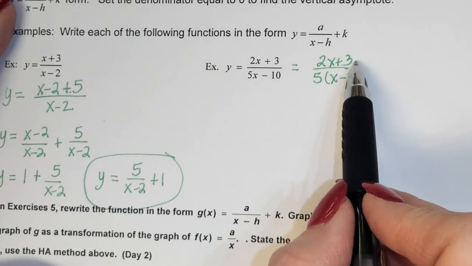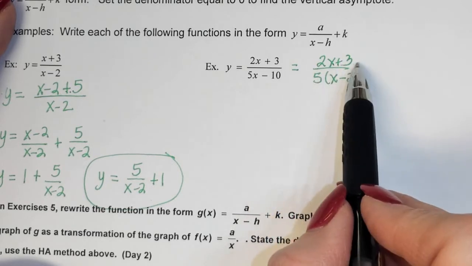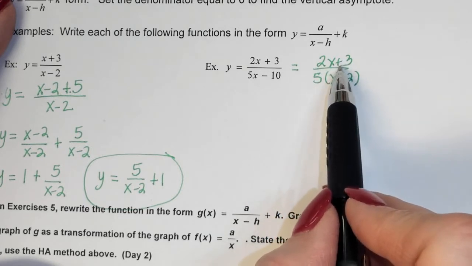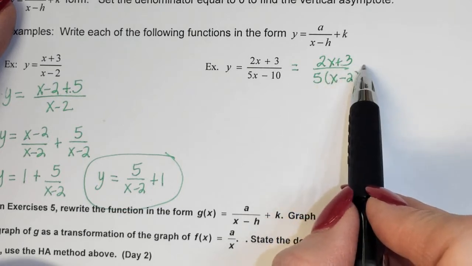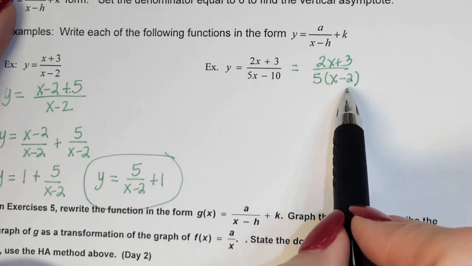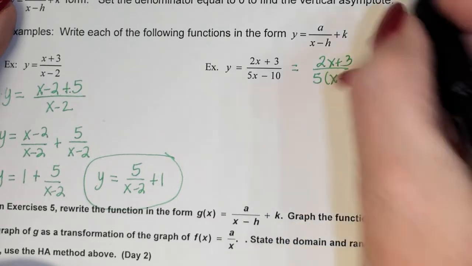Let's say I add 5. What would I end up with if I add 5 here? What would this be equivalent to? 2 parentheses x plus, it would be 2x plus 8, right? Yeah, and would I be able to cancel? No, I wouldn't. I want to be able to cancel.